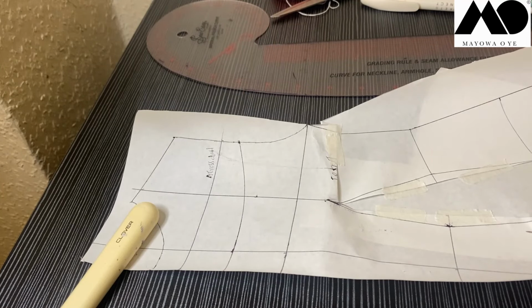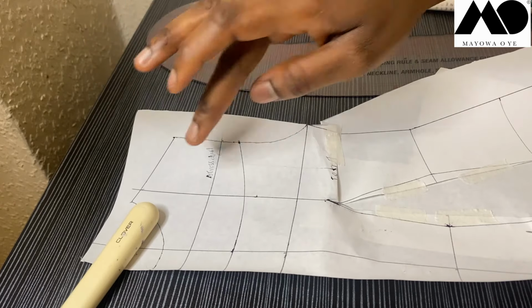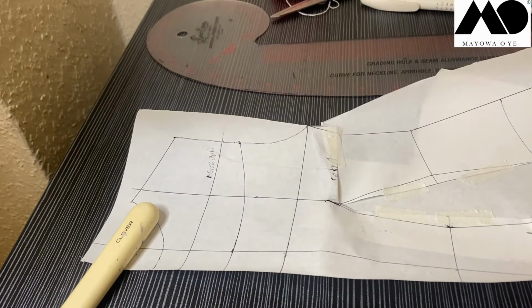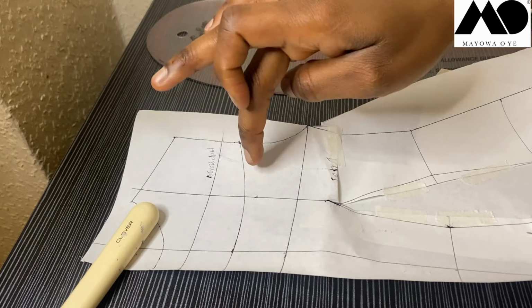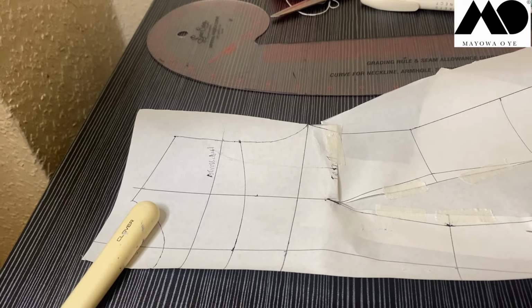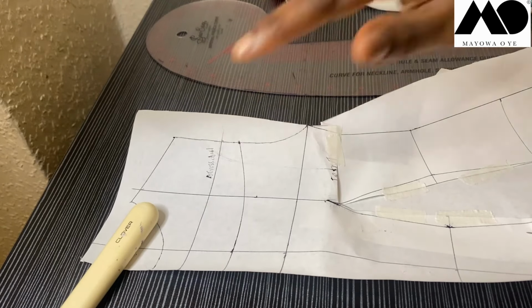Now to get an accurate measurement for your strap, you can measure your strap length right here. Once you draw in the strap length, you measure it and write it down somewhere. That's what I do to get an accurate measurement for my strap. I'll do the same for the back pattern also. So when I get the 2 straps, I'll add both together, and that will be the strap length that I'll be cutting on my fabric for my dress.